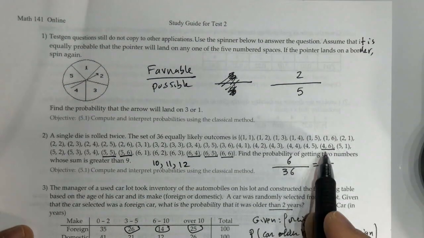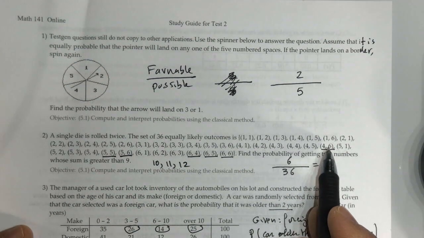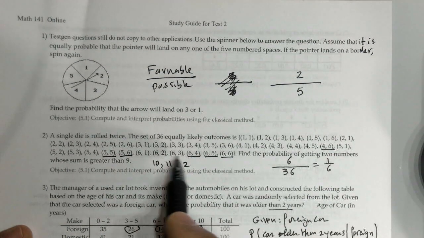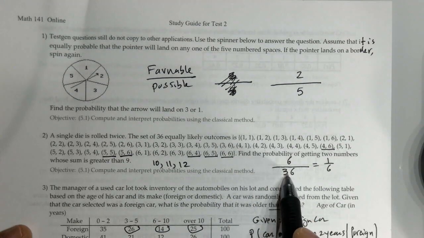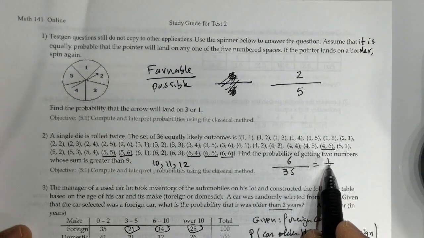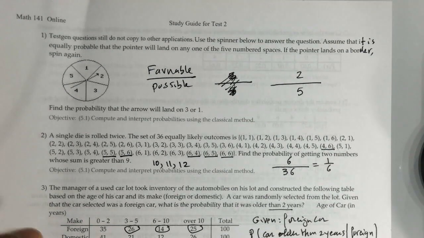Here you go. I underlined the ordered pairs that will give a sum of 10, 11 or 12: (4,6), (5,5), (5,6), (6,4), (6,5), (6,6). If you add them up, you get 6 of them. And your possible outcomes is 36, so the answer is 1/6.